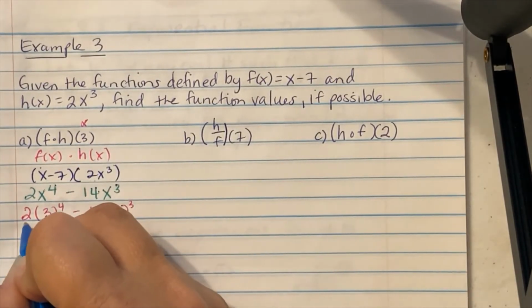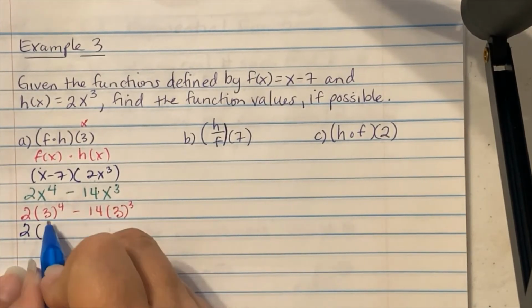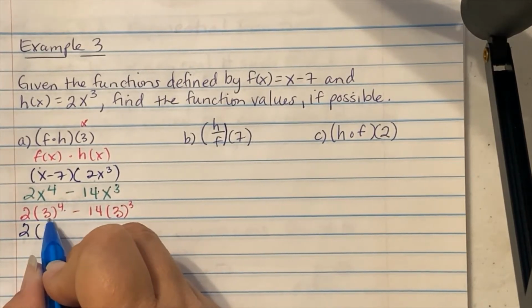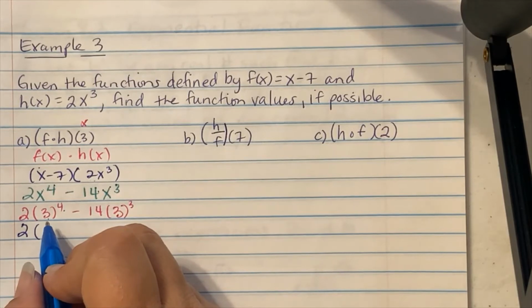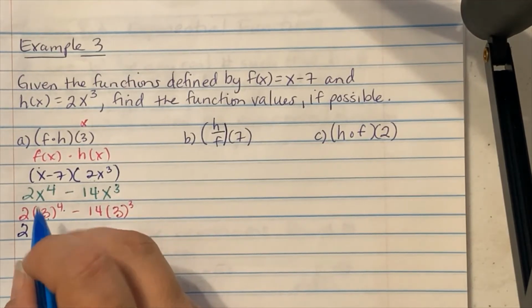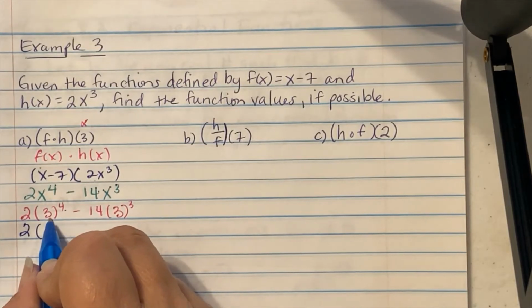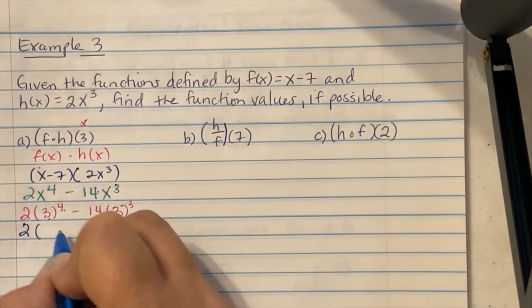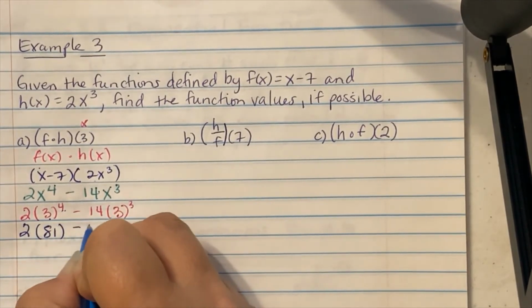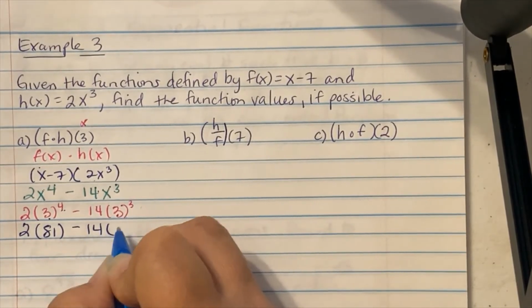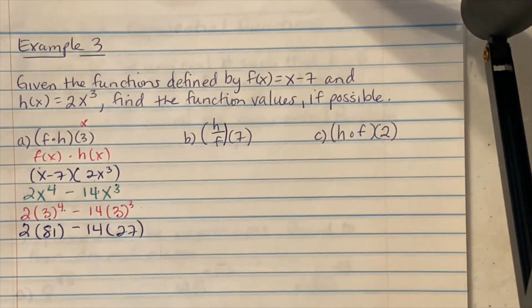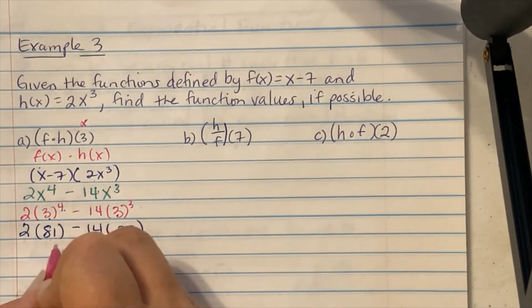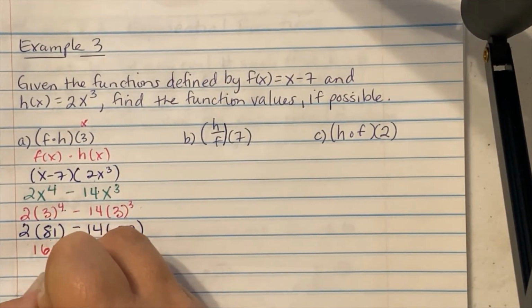So 2 still slides down. Remember, you've got to do 3 to the 4th power first. Rule of PEMDAS, please excuse my dear Aunt Sally, whichever way you want to remember it. Exponents are first. 3 to the 4th power is 81. 3 to the 3rd power is 27. Then you're going to do multiplication here. So 2 times 81, that is 162.